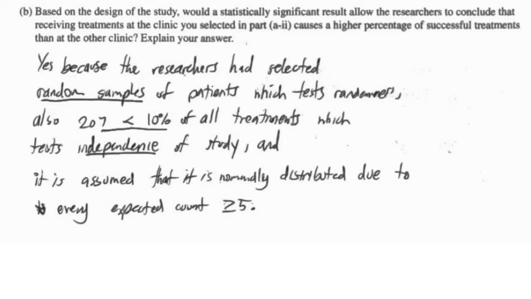Student 3, yes, because the researchers had selected random samples of patients, which tests randomness. Also 207, less than 10% of all treatments, which tests independence of study, and it is assumed that it is normally distributed due to every expected count being greater than 5. That is an I. They were grabbing stats ideas and slapping them on the page and hoping for the best.